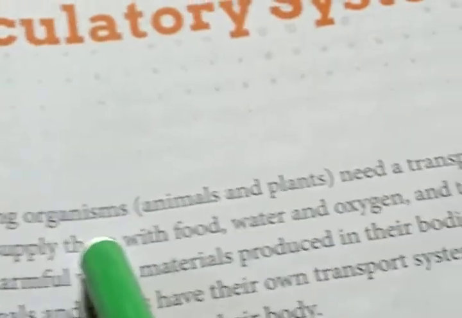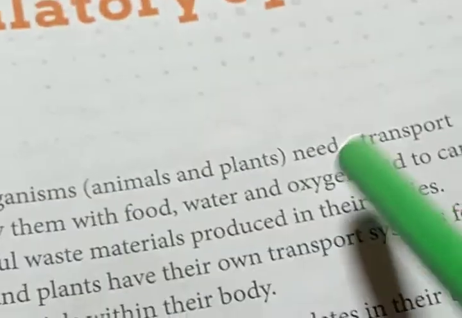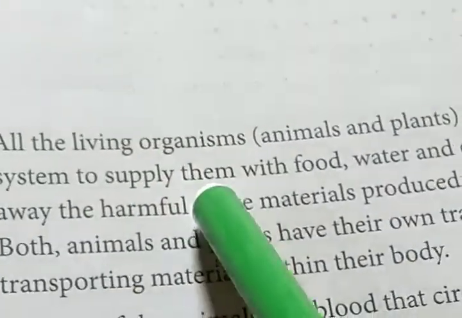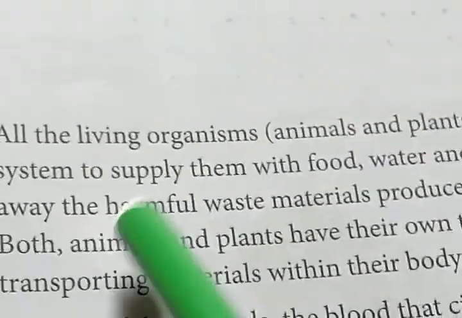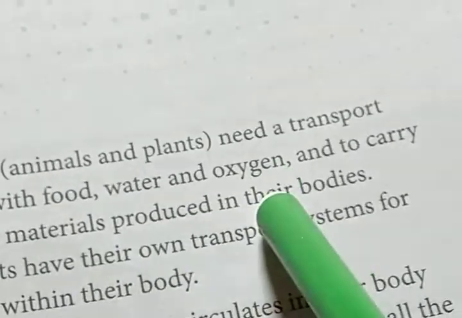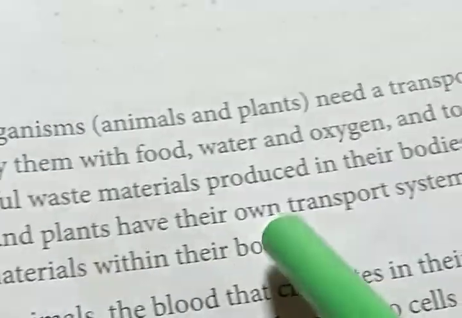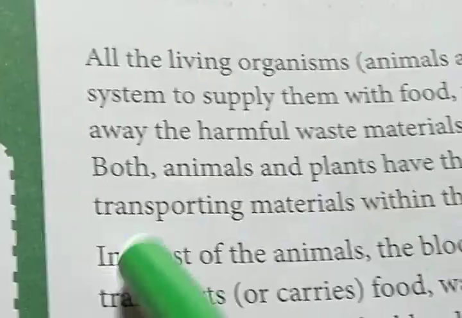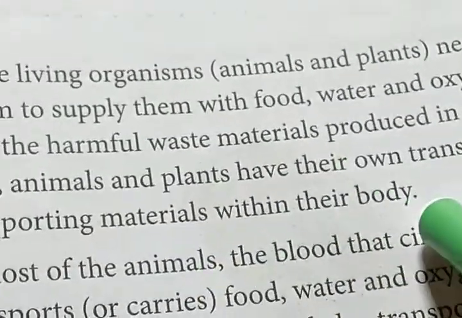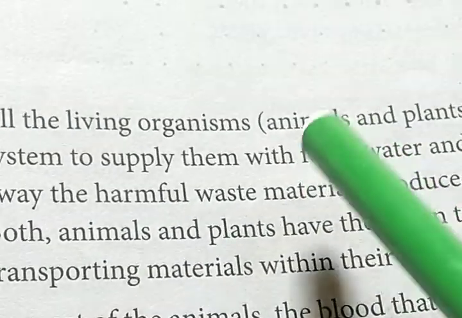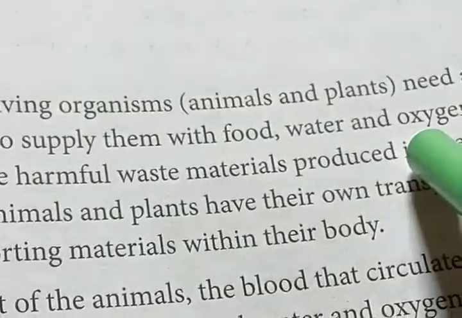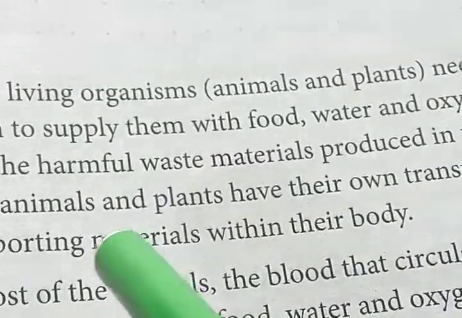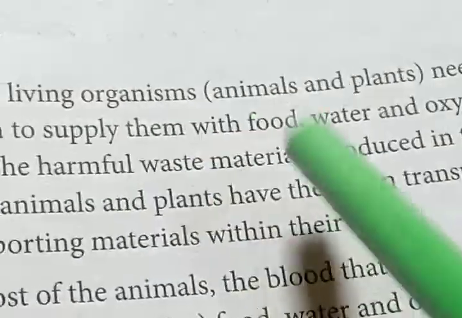All living organisms, animals and plants, need a transport system to supply them with food, water, and oxygen, and to carry away the harmful waste material produced in their bodies. Both animals and plants have their own transport systems for transporting materials within their body. The food we take in, and the water and oxygen which enter our body, need to be carried from cell to cell.